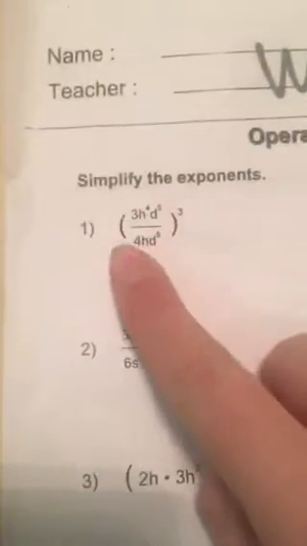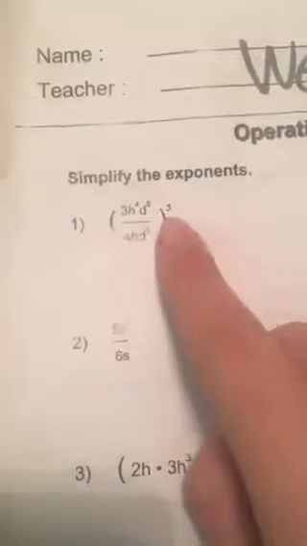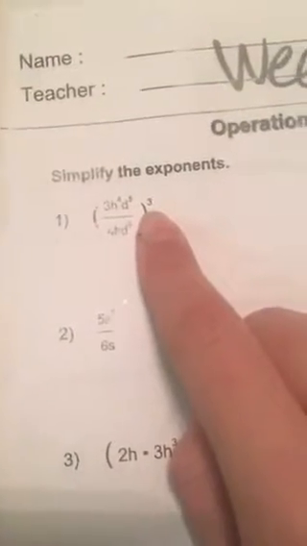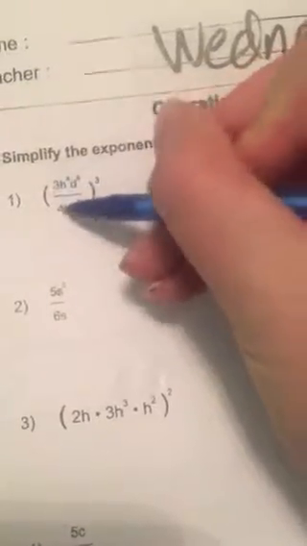So, for all of these, we are simplifying exponential expressions. For this first one, there's a lot going on. I would do what's inside the parentheses first, and then worry about putting it to the third power. So I look at my coefficients, 3/4. I could divide that and get 0.75, or I could just leave it as 3/4.